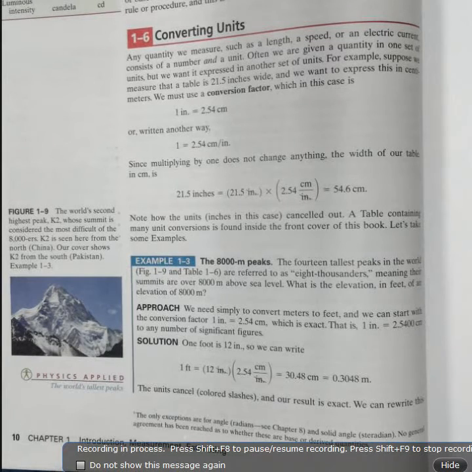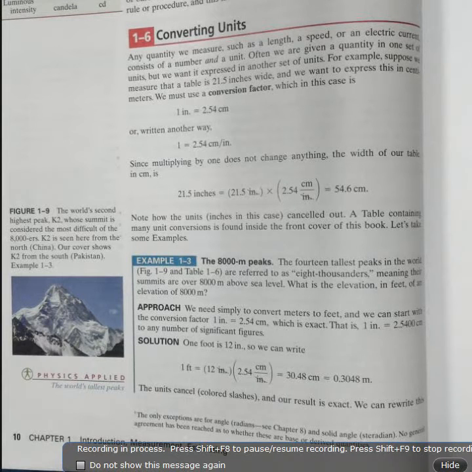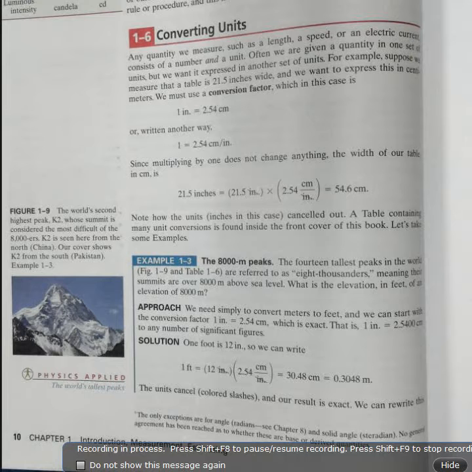Alright, so we're going to go over the rest of the examples for measurement and units and scientific notation in the book. We're going to start with example 1-3, which says an 8,000 meter peak. The 14 tallest peaks in the world are referred to as the 8,000ers, meaning that their summits are over 8,000 meters above sea level. What is the elevation in feet of an elevation of 8,000 meters?